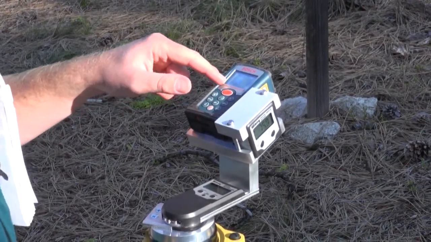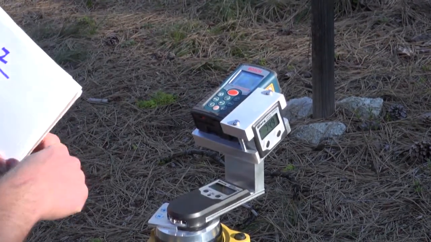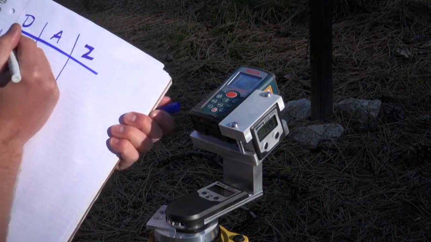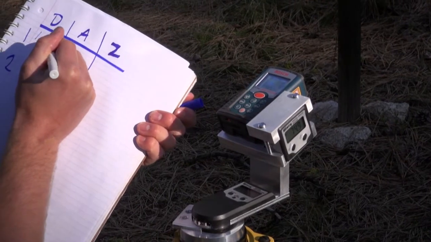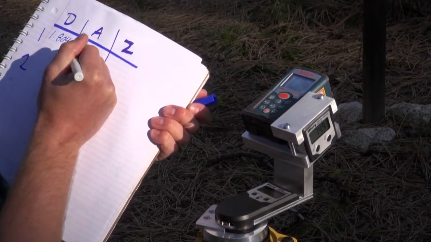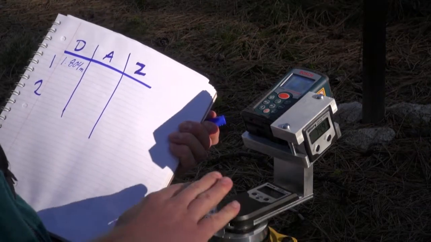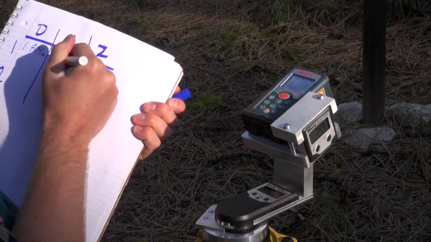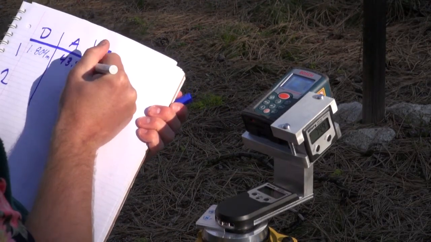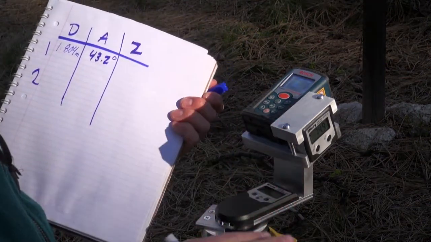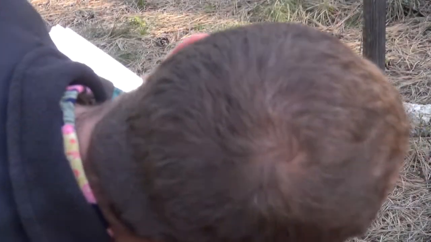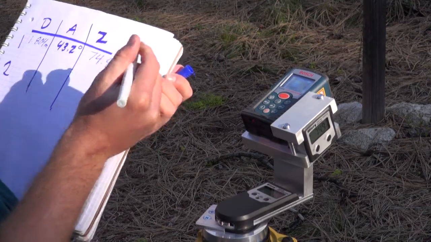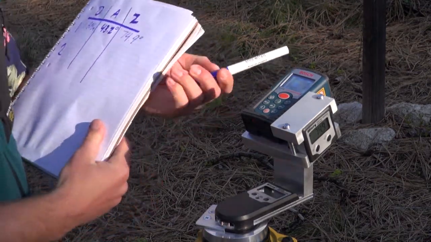And I can see that my distance is 1.804 meters. So I'm going to record that in my D section, my distance. 1.804 meters. I'm also going to record the A, my azimuth angle back and forth, which is at 43.2 degrees. I'm also going to record my Z, my zenith angle, that up and down, which is at 74.9. Great.